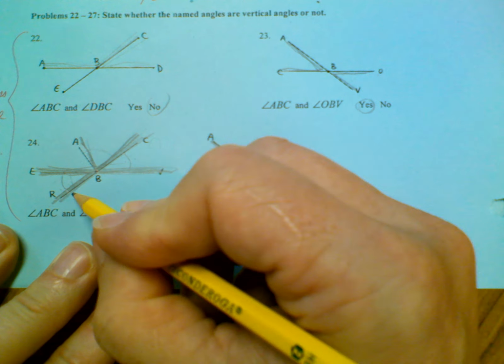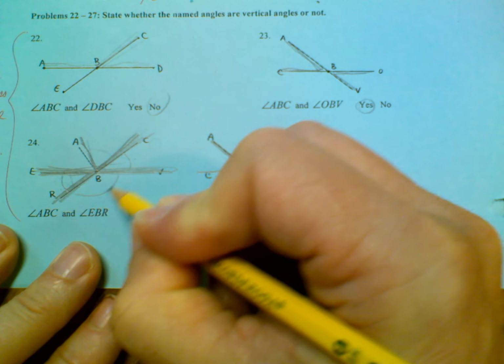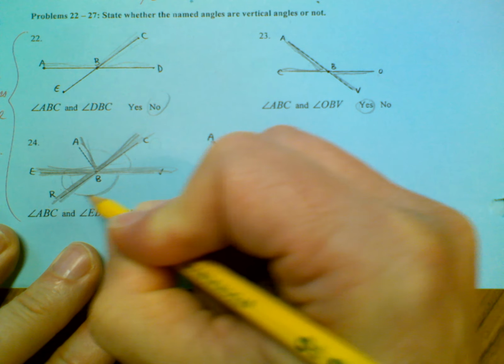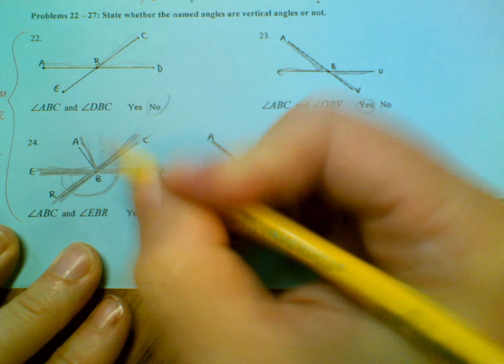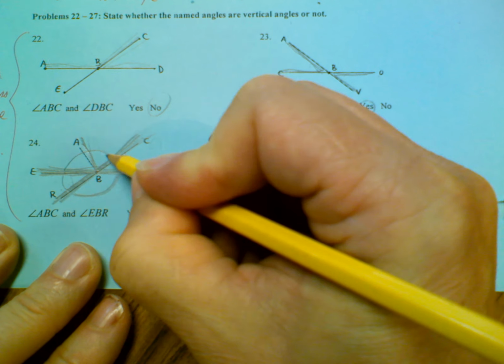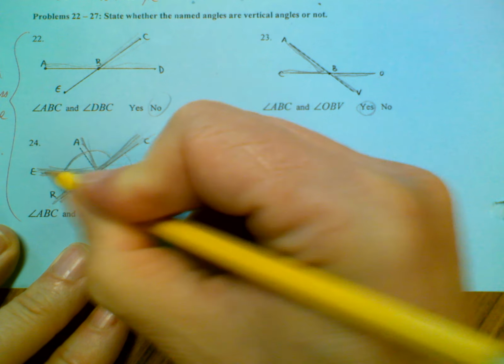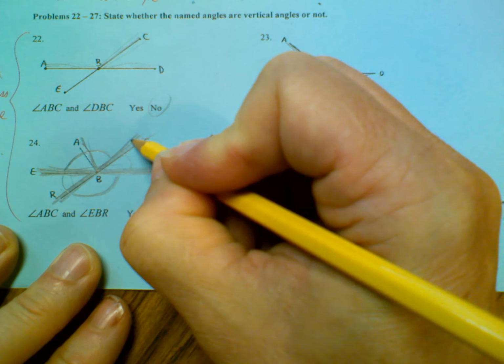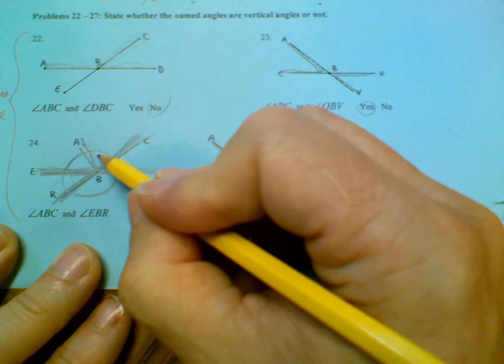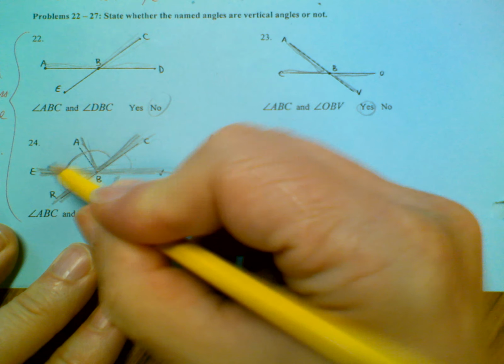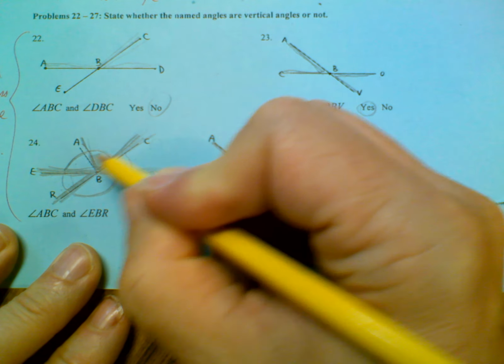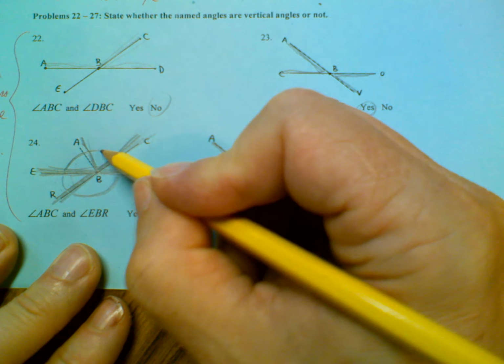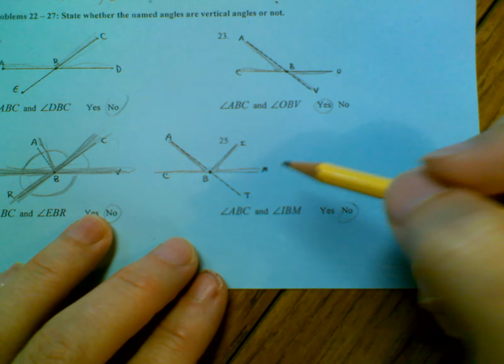And for that matter, this large obtuse looking angle, RBV, would be a vertical angle partner with this large obtuse looking angle, EBC. Okay? But neither one of these 2 angles here, EBA and ABC, have a vertical angle partner by themselves.